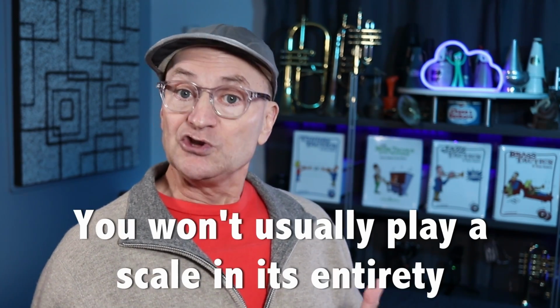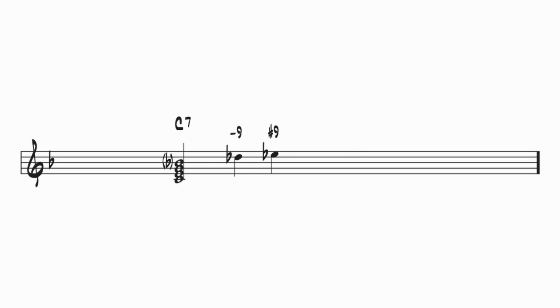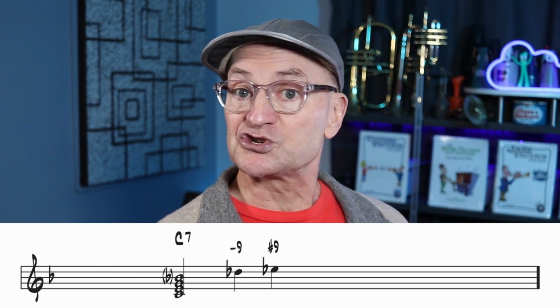Scales can be very helpful to the improviser, but more often than not, you won't play a scale in its entirety. So in the next example, I'm just going to add one more note, the sharp 9. If you're learning how to improvise, I recommend focusing on the root, flat 9, and sharp 9 when you're dealing with an altered dominant chord.